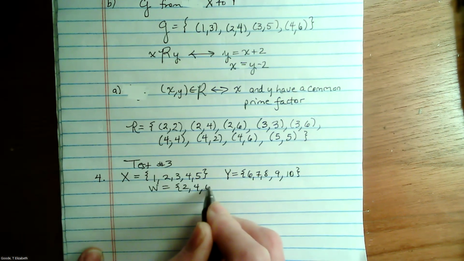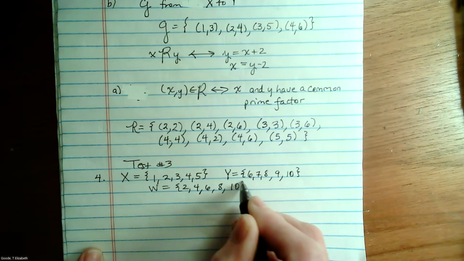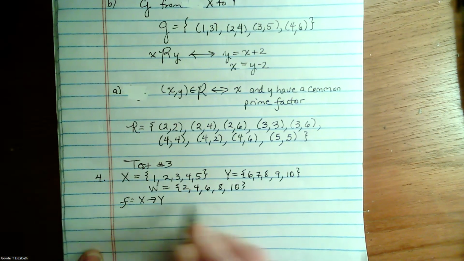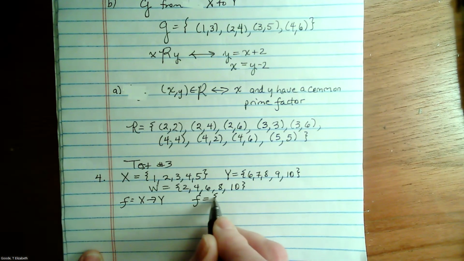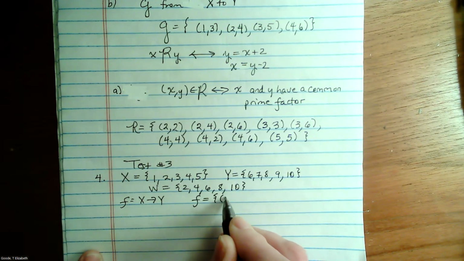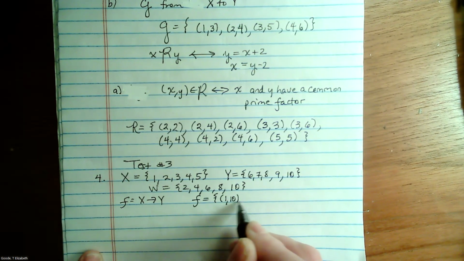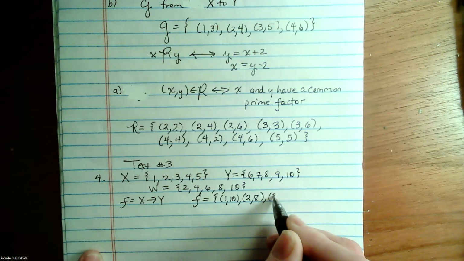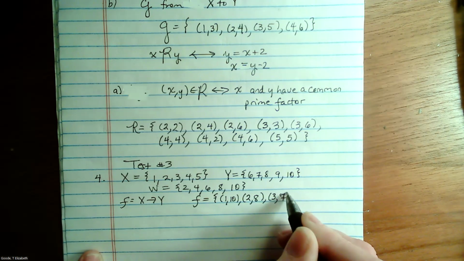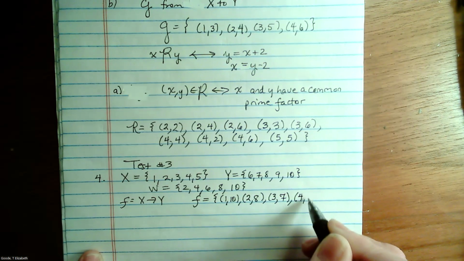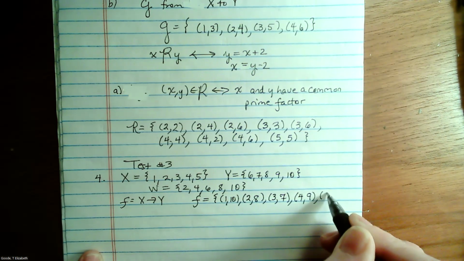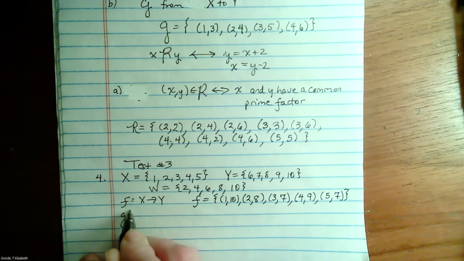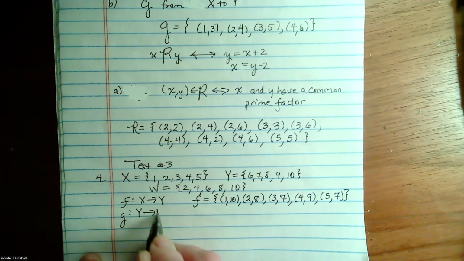Good. And f is a function that goes from X to Y. What are the ordered pairs in f, please? In f, it's (1, 10), (2, 8), (3, 7), (4, 9), and (5, 7).